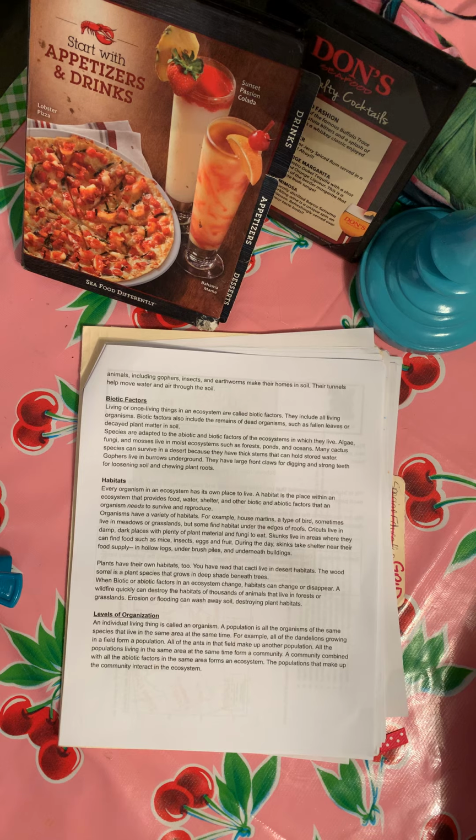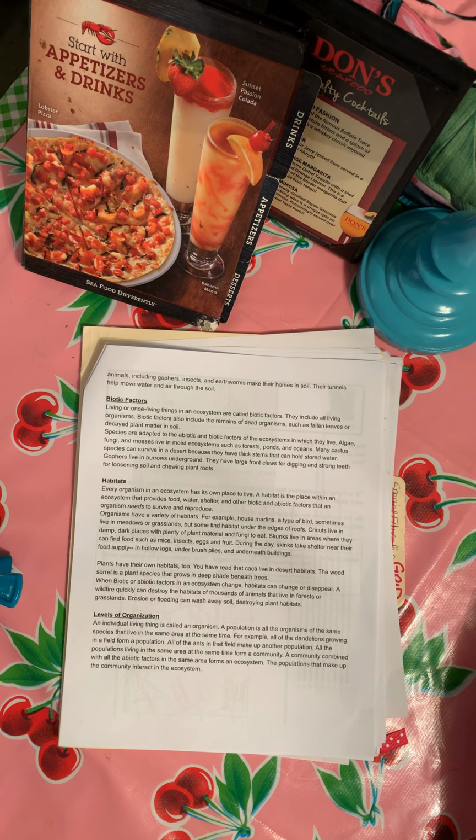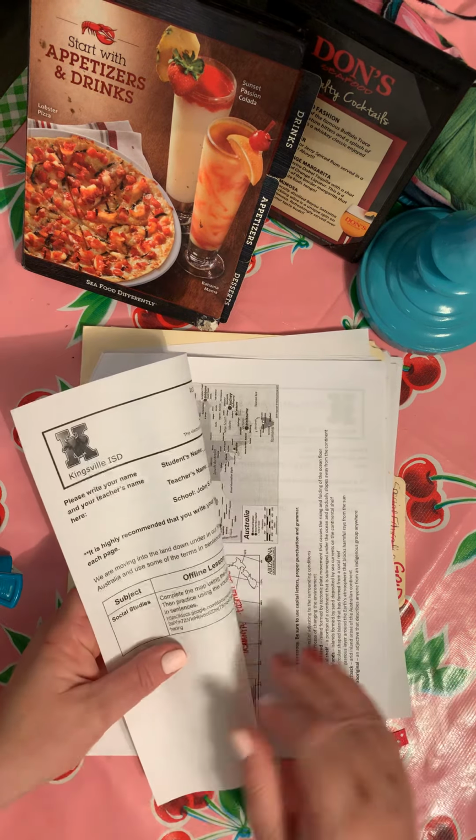Levels of organization. An individual living thing is called an organism. A population is all the organisms of the same species that live in the same area at the same time. For example, all the dandelions growing in a field form a population. All the ants in that field make up another population. All the populations living in the same area at the same time form a community. A community combined with all the abiotic factors in the same area forms an ecosystem. The populations that make up the community interact in the ecosystem.